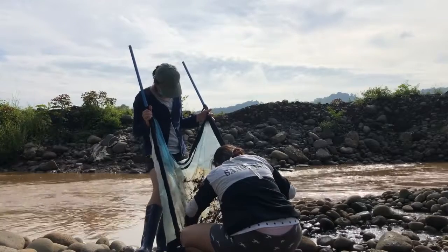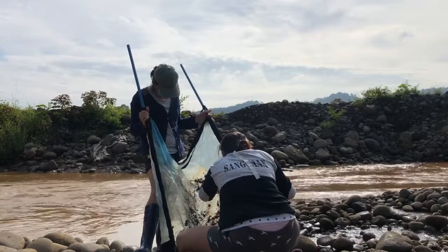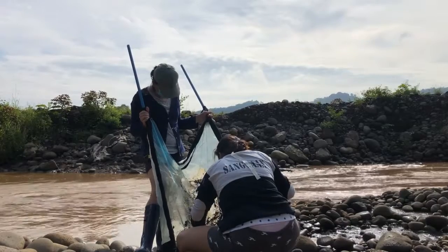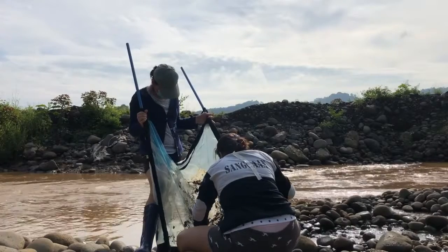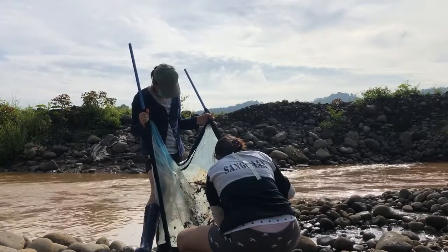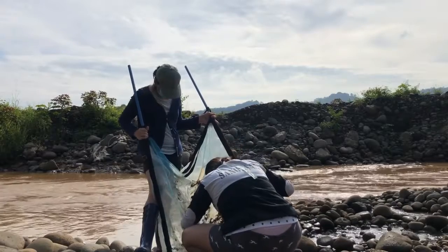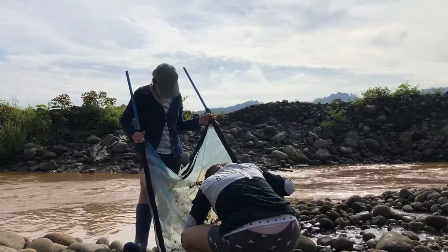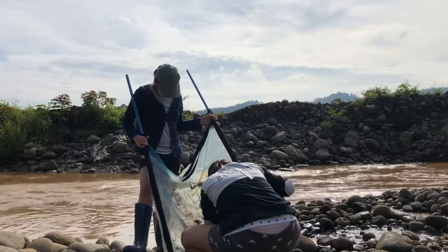Inspect the inside of the net carefully to make sure no organisms adhere to the surfaces. If there are, place them in a container as well. We then sort the contents of this container.